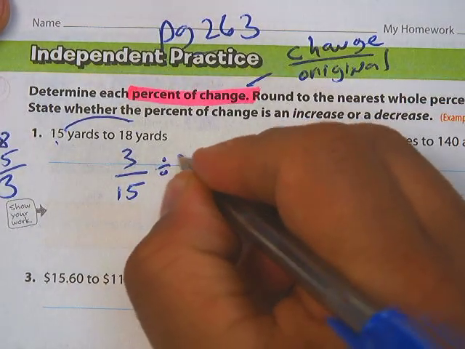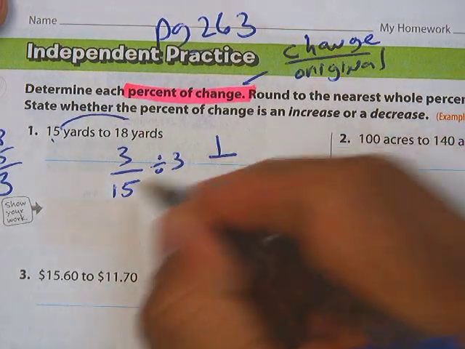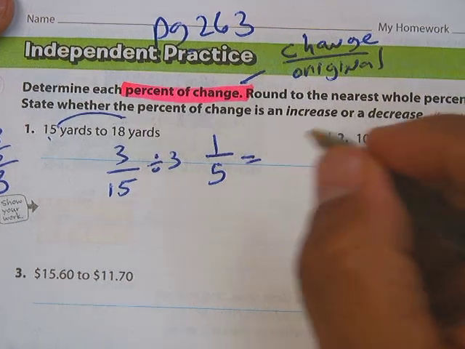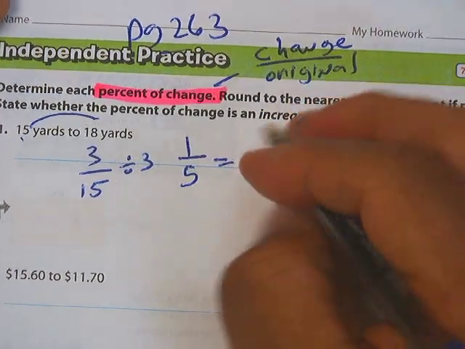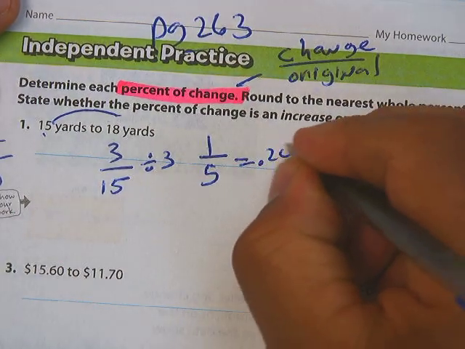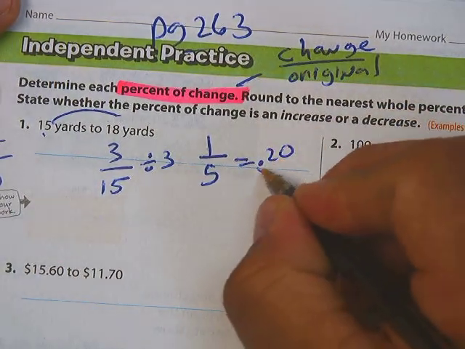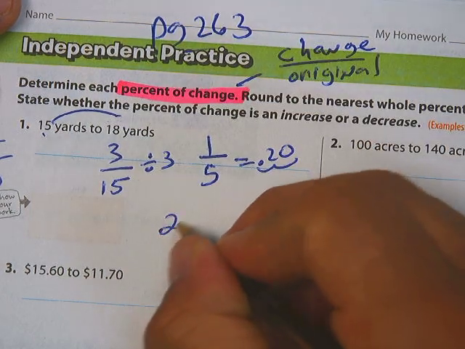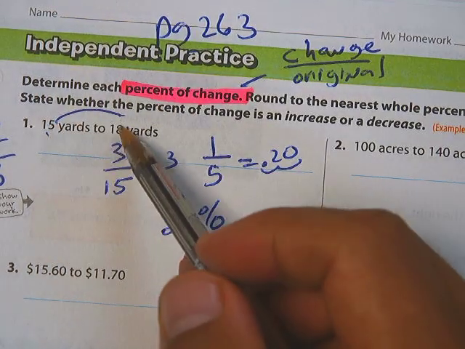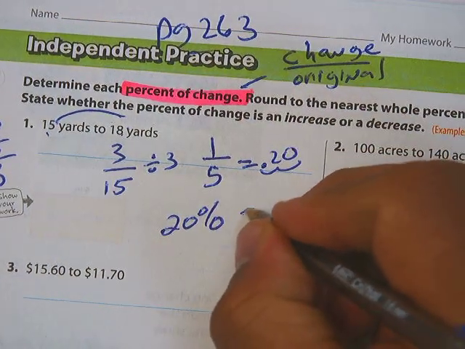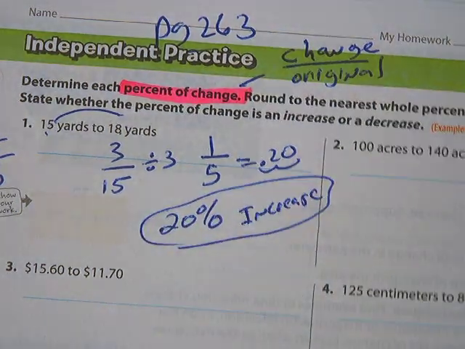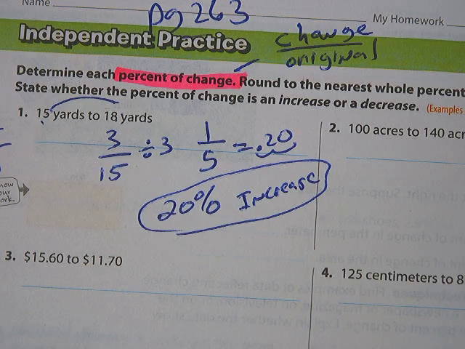All I have to do is simplify this. I can simplify it by 3. 3 divided by 3 is 1. 15 divided by 3 is 5. You use TIBO, or you have to remember fraction to decimal. I showed you the fractions with the denominator 5. This is 0.20. You make this a percent by moving it 2 times to the right, which gives you 20%. So it went from 15 to 18, so it had a 20% increase. That's my answer. Okay, that's all I did.